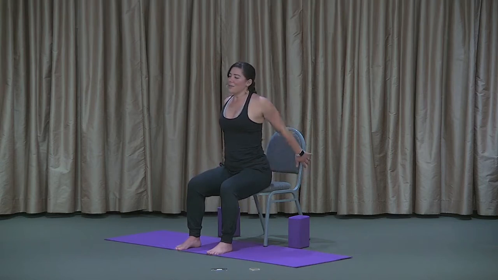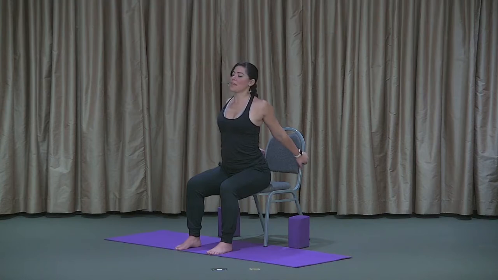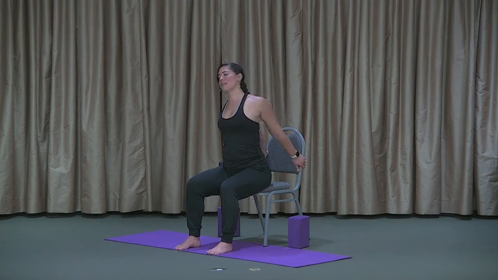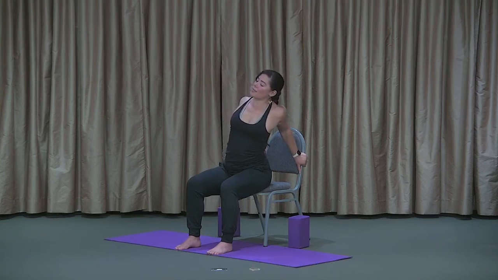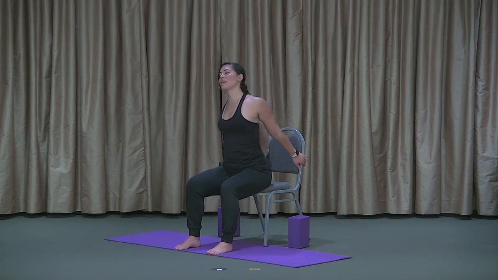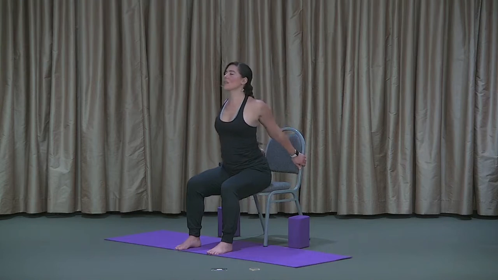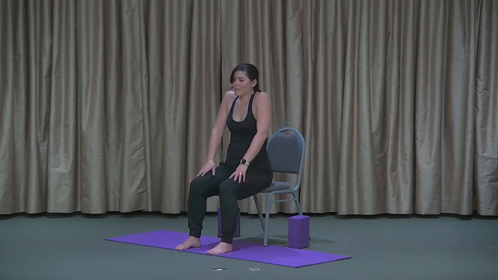And reaching those arms back, pressing forward for your back bend. And even here, trying a little bit of our side to side. So bending that left elbow, pushing over to the left side. Bending that right elbow, pushing over to the right side. So you're still in a back bending type position, just kind of moving side to side here. And on an exhale, release.